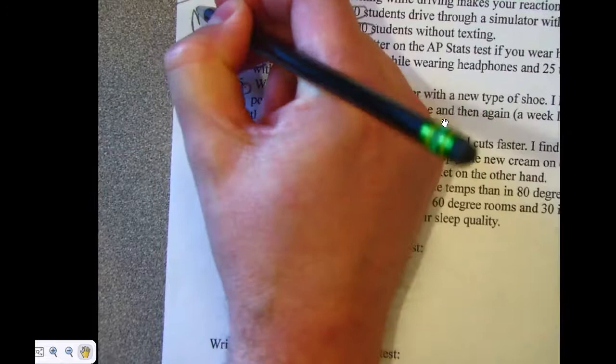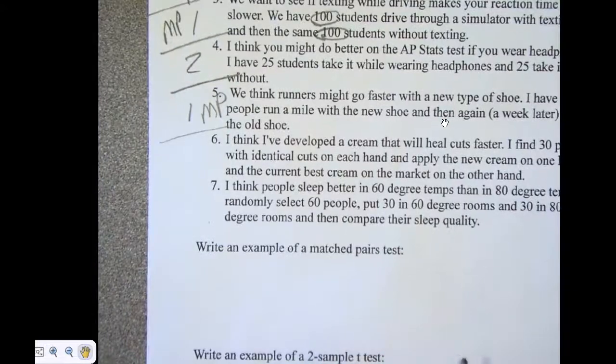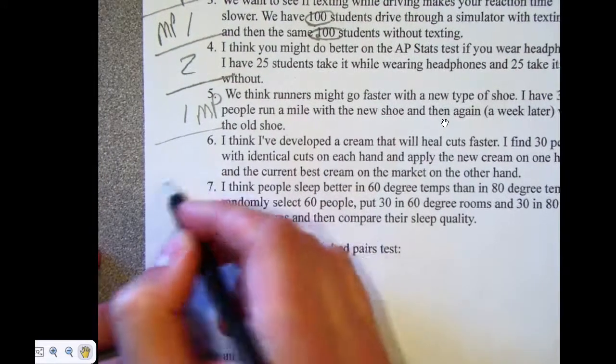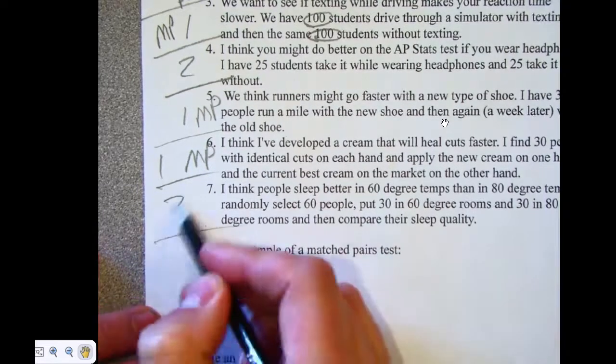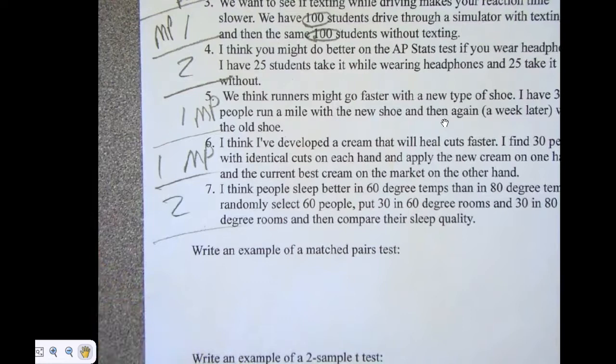MP. Number 6. 1. That's a 1 sample. That's an MP, because it's the same person. What about 7? 2. That's 2 different groups. Is that easy? Does that make sense? Like what the difference is?